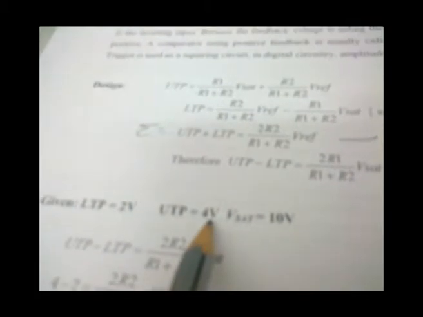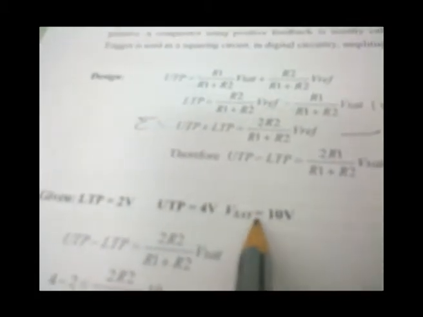Now the given values are LTP and UTP. And you must design; the examiner may give any other volts instead of 2 volts, any other volts instead of 4 volts, and Vsat you must calculate. VCC is always 12 volts. For 12 volts you should calculate Vsat. Approximately you will get 10 volts.